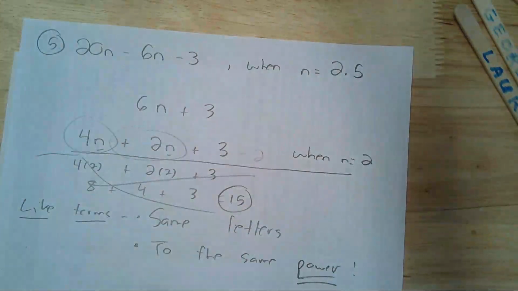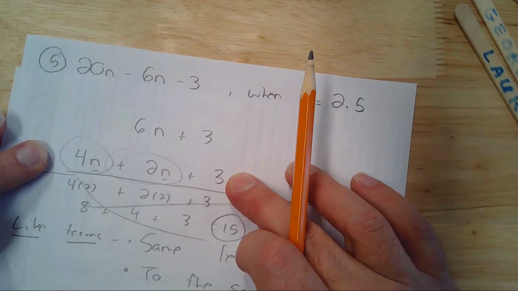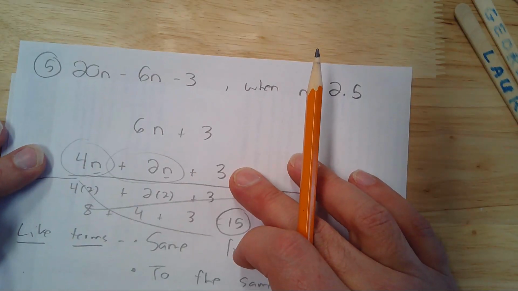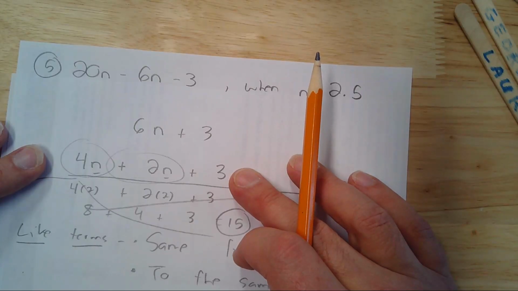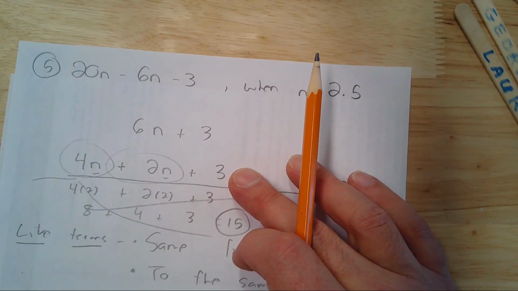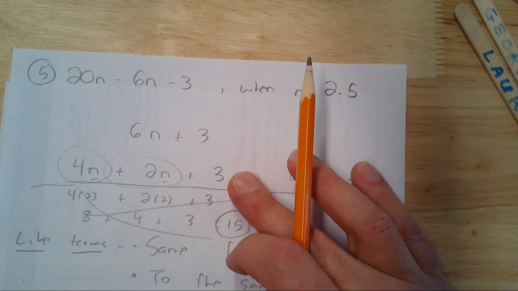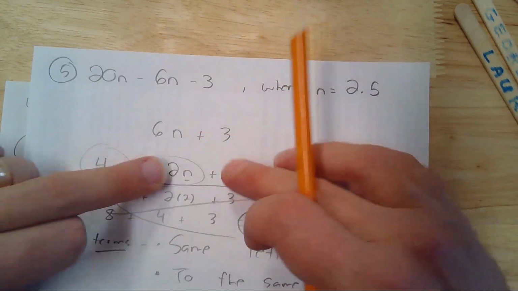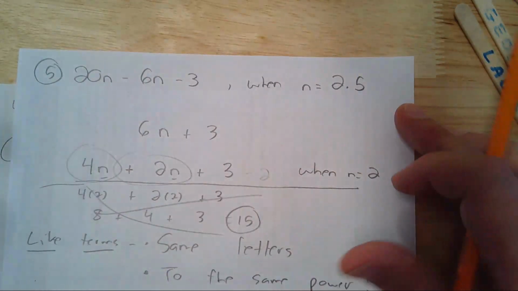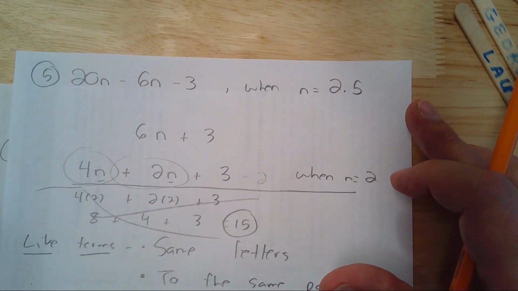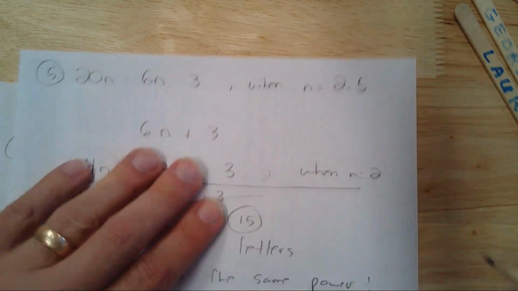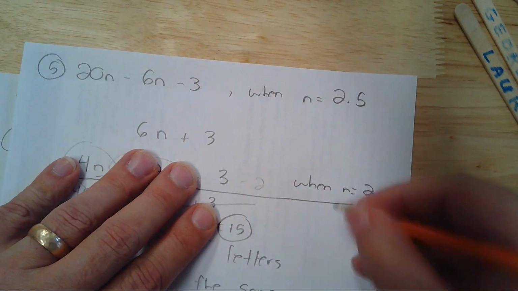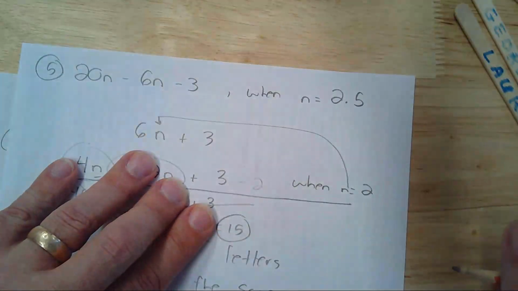So I combined my like terms. Basically, I took a problem where I had 3 terms. What are my 3 terms in this problem? 4n, 2n, 3. And I know they're terms because they're separated by a plus or minus sign. But I've turned a problem that had 3 terms into a problem with 2 terms. Now that I've combined all my like terms, I go ahead and finish it off the way before.